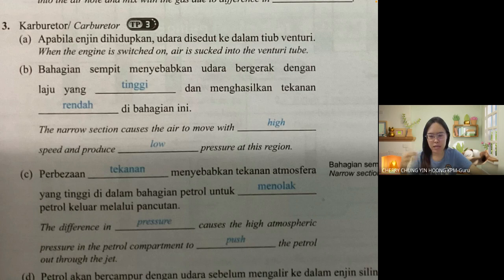So 你有没有看到它每一次的 explanation 都是 involve 到 low velocity, high pressure, high velocity, low pressure 这样子。If let's say it's related to Bernoulli's principle, you have to include all these keywords inside. Okay, so the petrol will mix with the air before it flows into the cylinder engine for combustion. 这边 OK 了吗？大家好了吗？OK, very good.